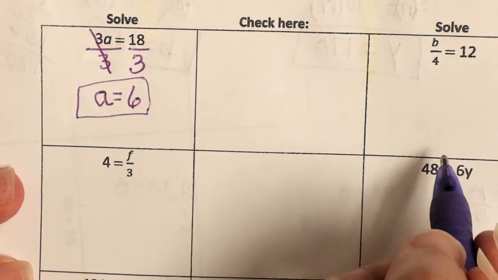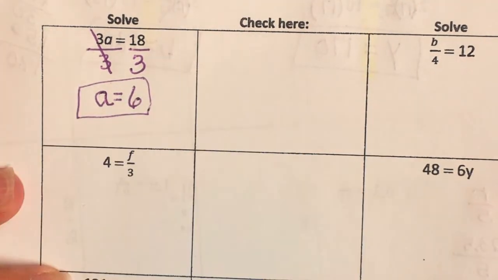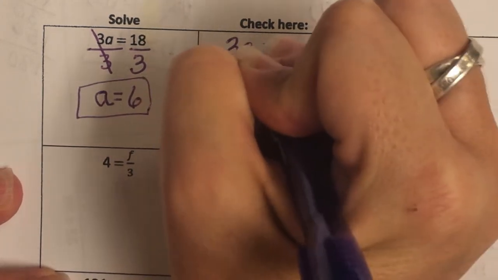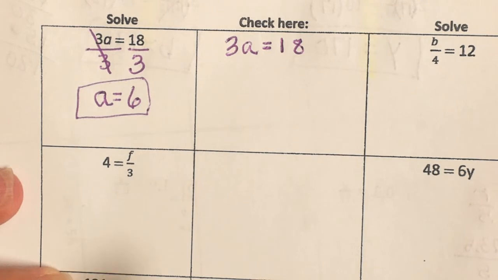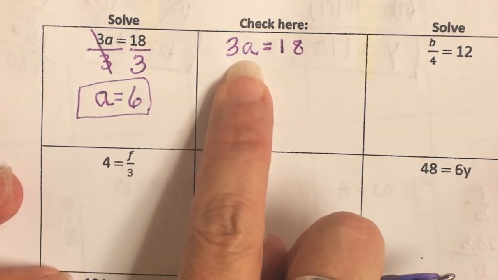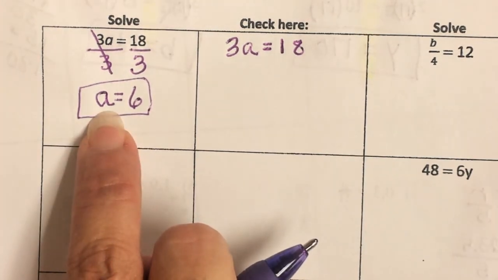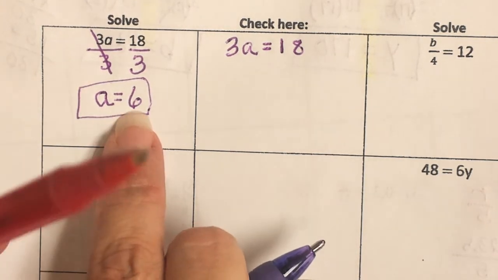You see it so far? Everybody good? Okay. Now we're just going to go over here to check it. We're going to write the problem. This is the part that's gotten a few people. Listen, when you are filling in this a right here, this variable, look over here and see what you wrote. That's why I keep trying to change color, but listen, you told me a was 6.